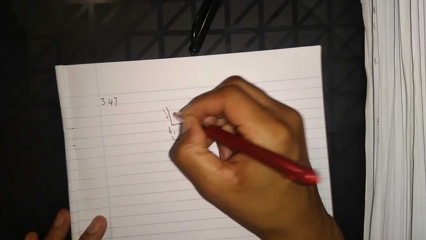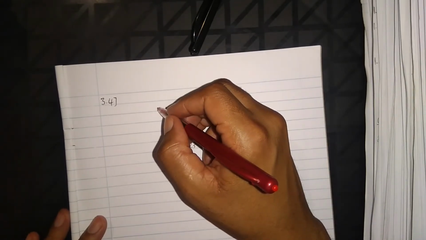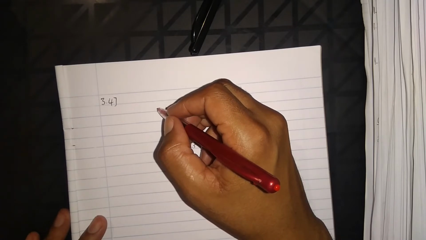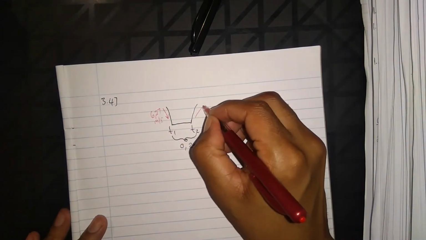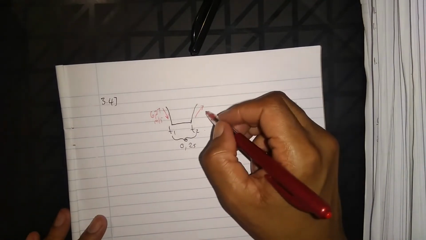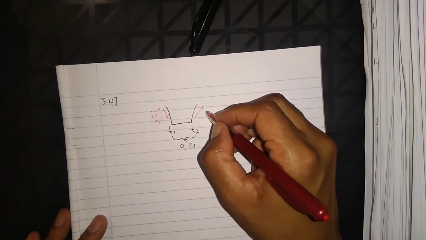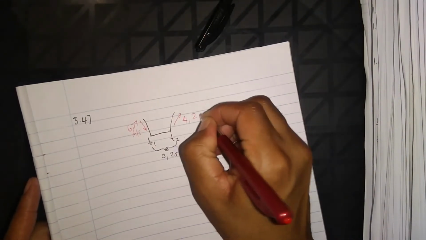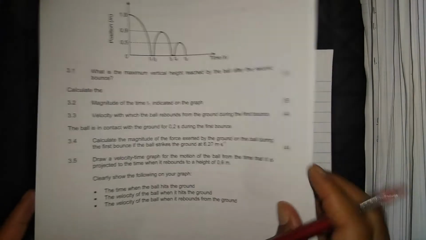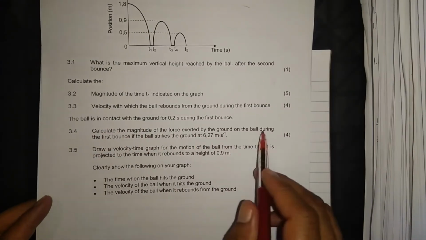This velocity before the ball strikes the ground is 6.27 meters per second. And then the velocity after the first bounce, it is calculated as 4.20 meters per second. Now we get to the question. Calculate the magnitude of the force exerted by the ground. So what are we talking about here? Take a guess.